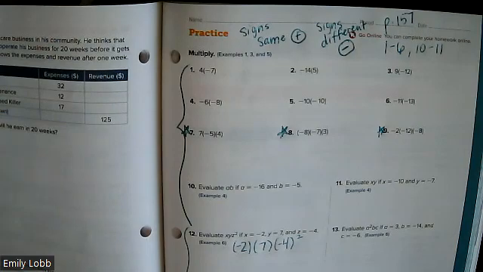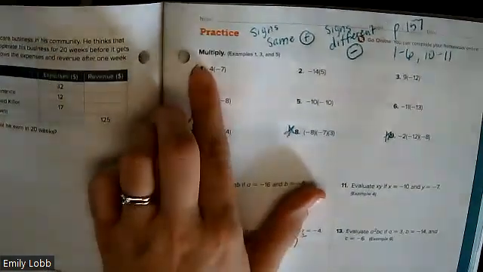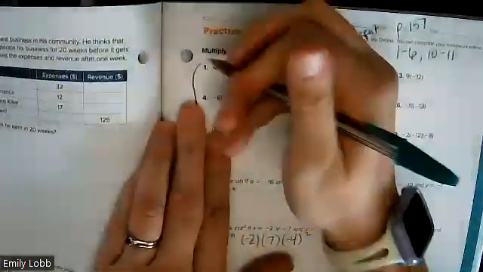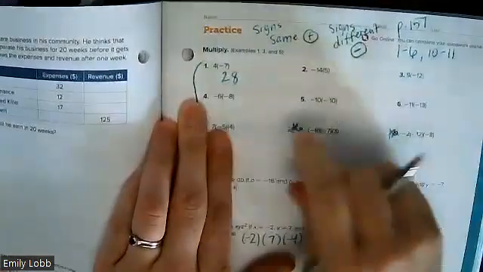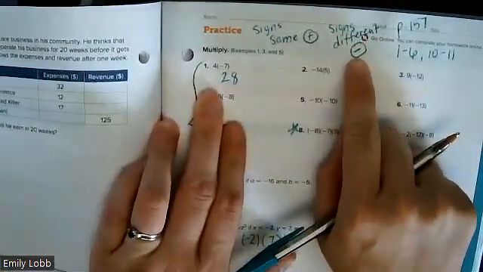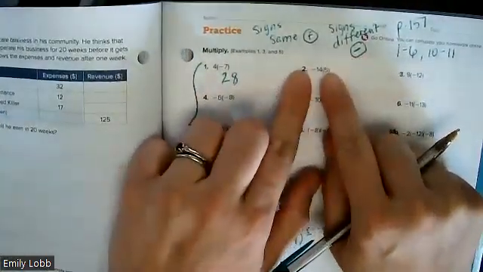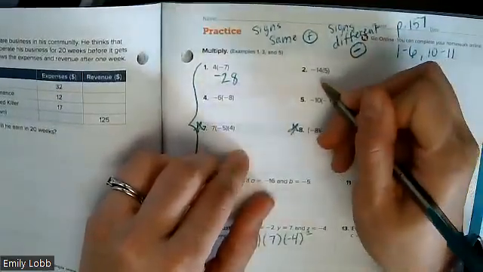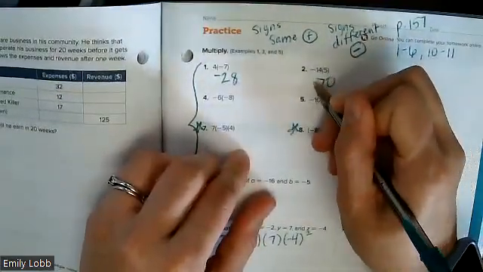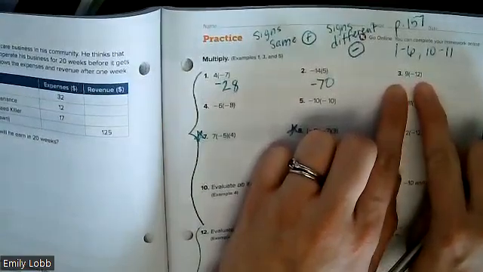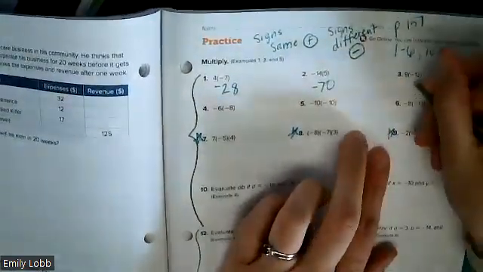First, we have to multiply. What's 4 times 7? 28. Is this positive or negative? Negative because our signs are different. That's the rule with multiplication and division. What's 14 times 5? Positive or negative? Negative because our signs are different, and that's the rule with multiplication and division. Good. 9 times 12 is 108.